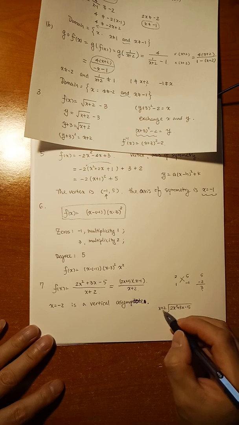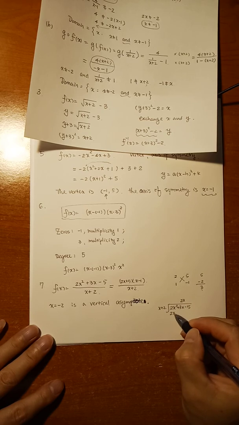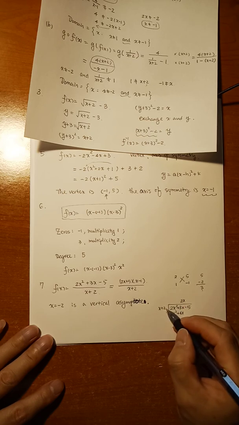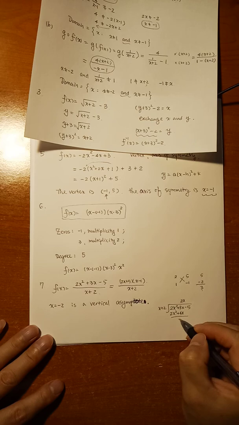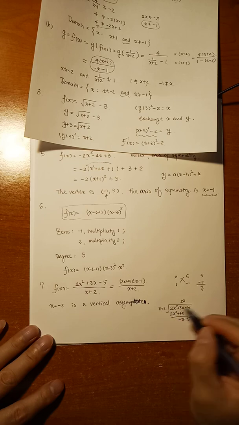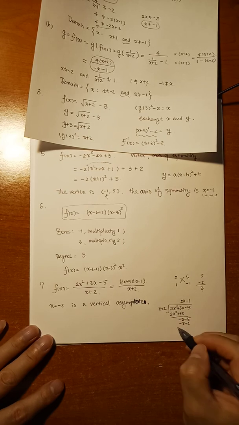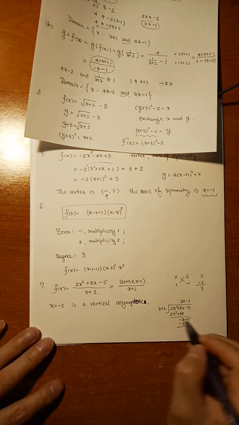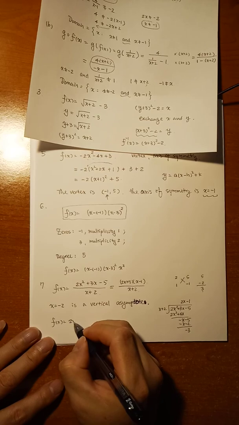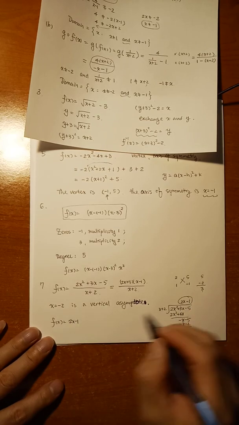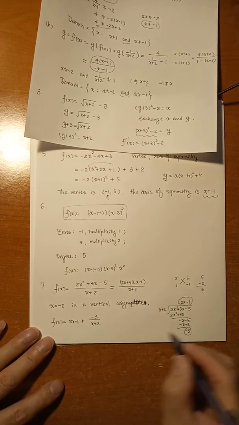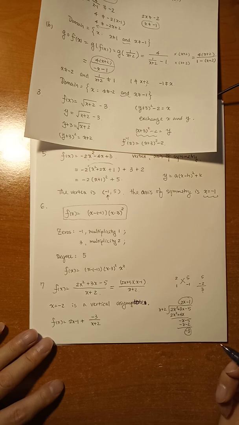So we divide 2x squared by x. 2x times x is 2x squared. 2x times 2 is 4x. And then you do subtraction. And then you divide negative x by x. You do subtraction. So by this long division, f(x) is equal to 2x minus 1 plus negative 3 over x plus 2. Negative 3 is the new numerator. x plus 2 is still the denominator.